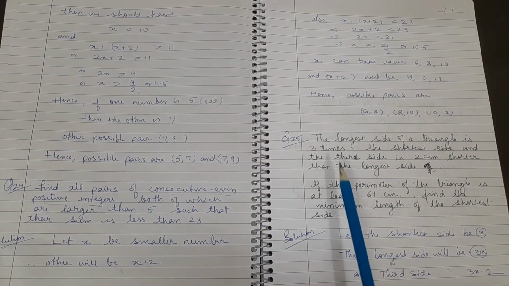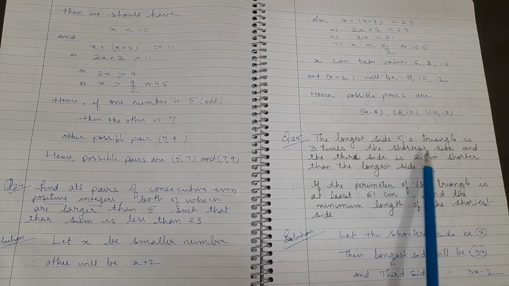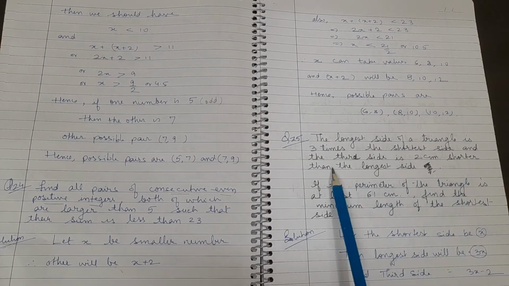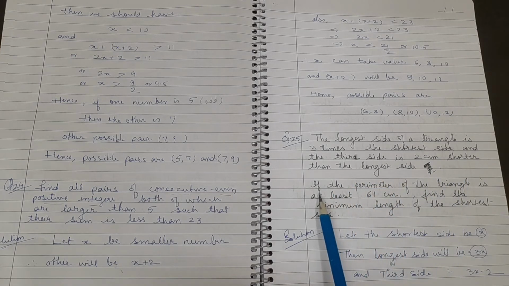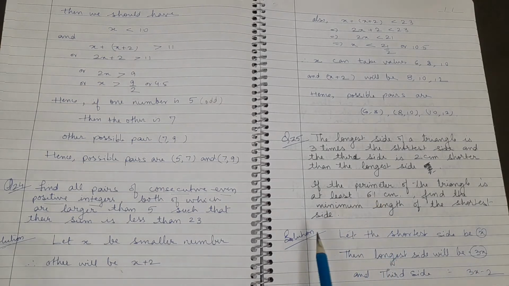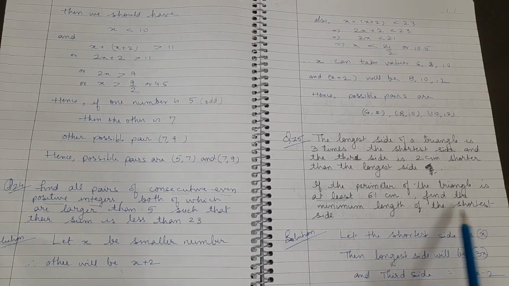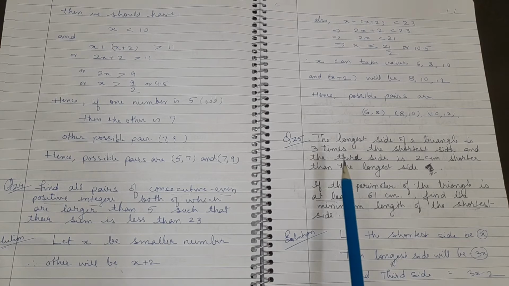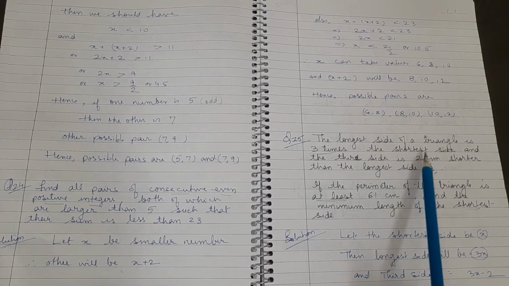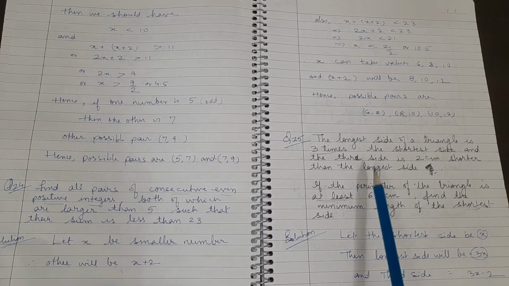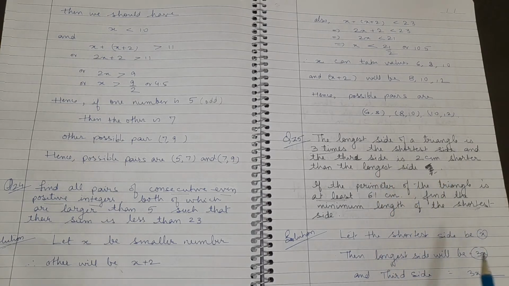Now let's see the next question. The longest side of a triangle is 3 times the shortest side and the third side is 2 centimeters shorter than the longest side. So if the perimeter of the triangle is at least, here we have got a clue, at least 61 centimeters, find the minimum length of the shortest side. So let the shortest side be x, then the longest side will be 3x because the longest side of the triangle is 3 times the shortest. And the third side it is given is 2 centimeters shorter than the longest side. So if the longest side is 3x, the third side will be 3x minus 2.